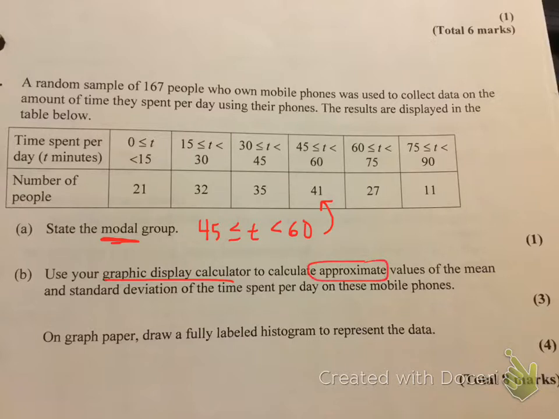Okay, so to use your calculator, you need to enter in two lists. You have list 1 and list 2 in your calculator. So you go to Stat, Edit, and we don't know the values, but to do an estimate, we're going to use the midpoints. So I'm going to take the midpoint of 0 to 15, the midpoint of 15 to 30, the midpoint of 30 to 45.